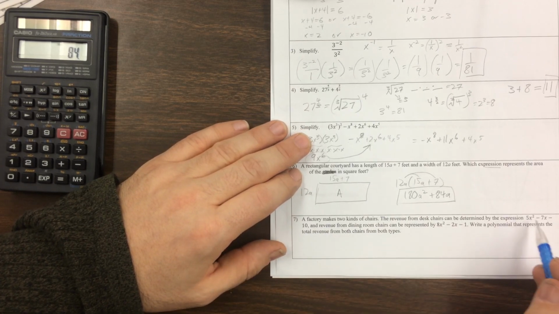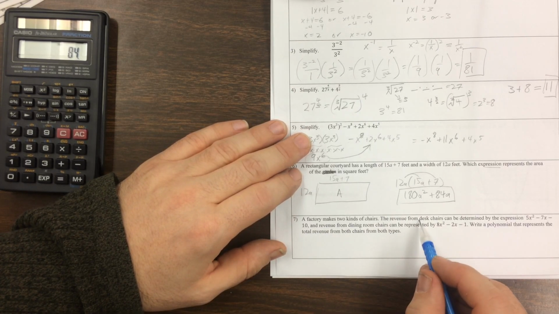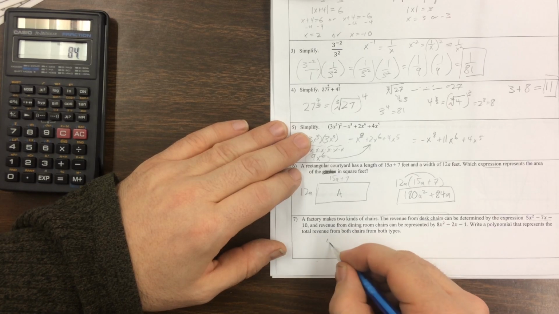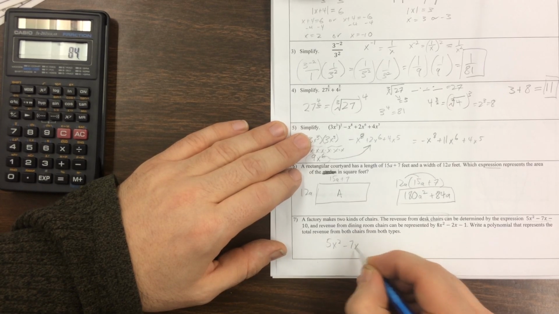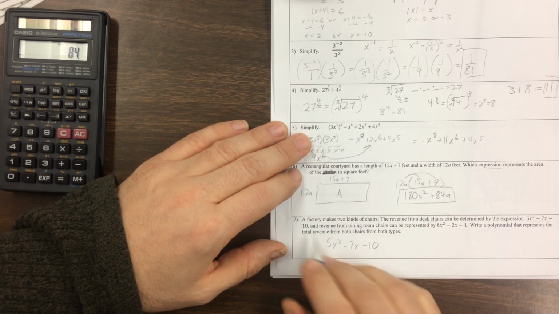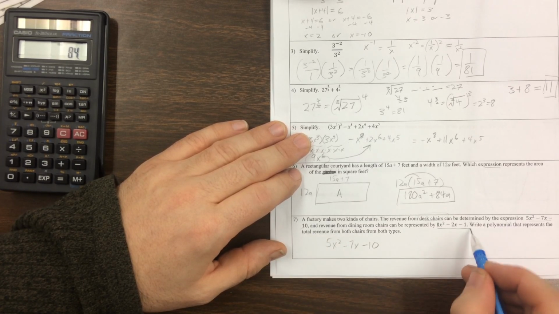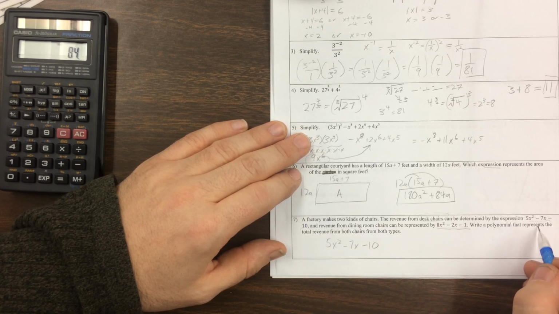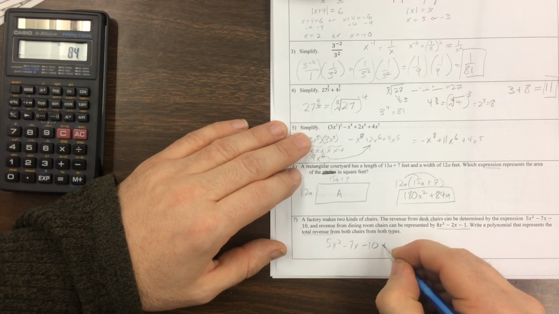A factory makes two kinds of chairs. So they make desk chairs, and that revenue is determined by this expression, 5x squared minus 7x minus 10. And they make dining room chairs that are represented by this one. So we're supposed to write a polynomial that represents the total revenue. So we're totaling, we're adding this together.